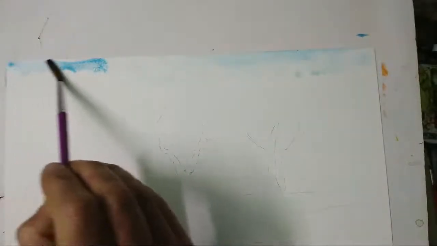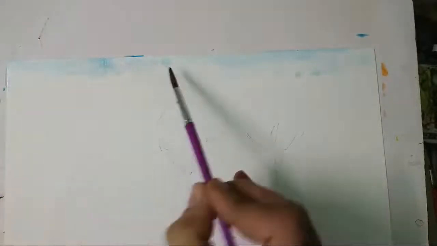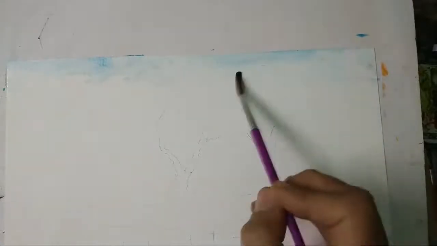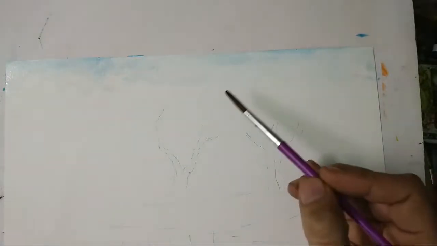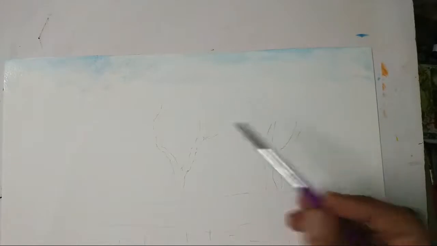The whole sky is daytime, so the sky will have a light blue shade. And the area which is in the center has blue in it.